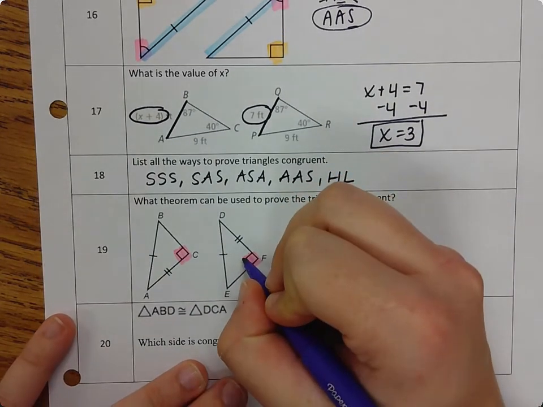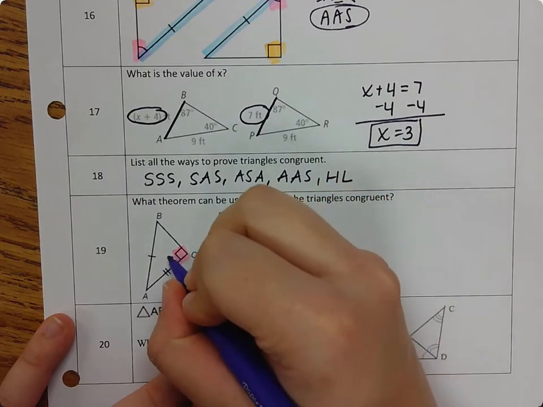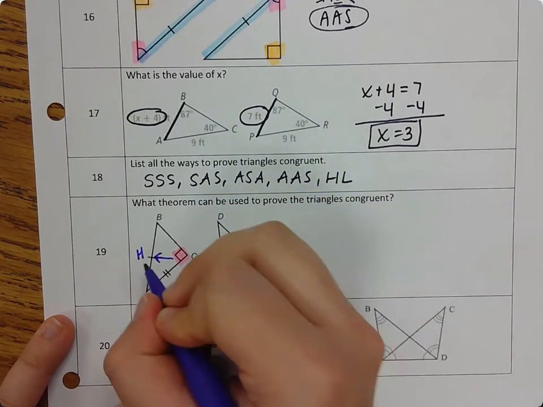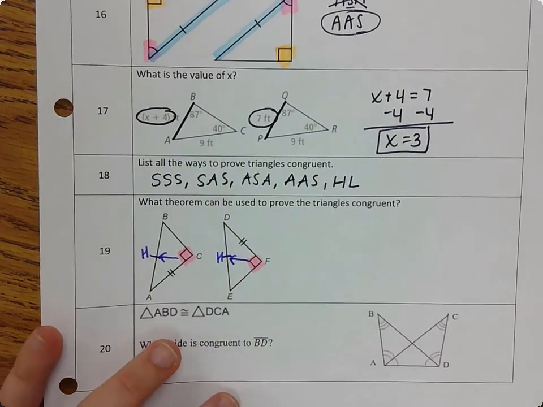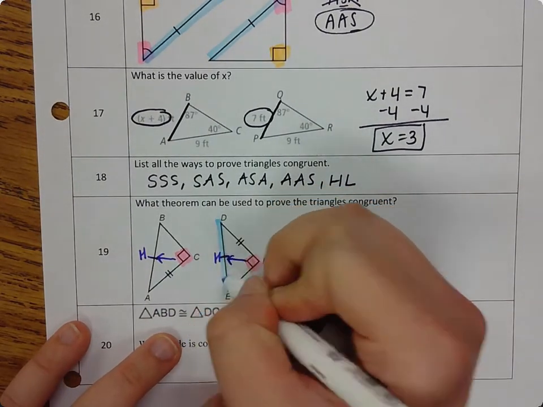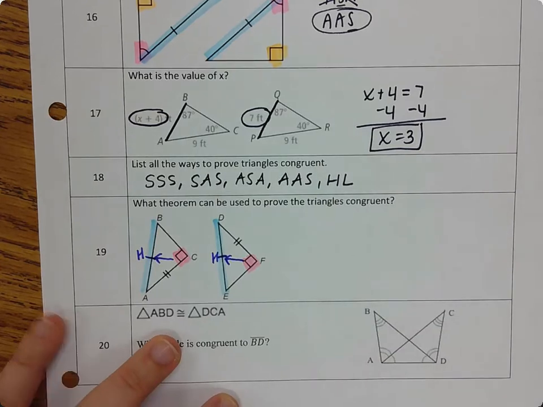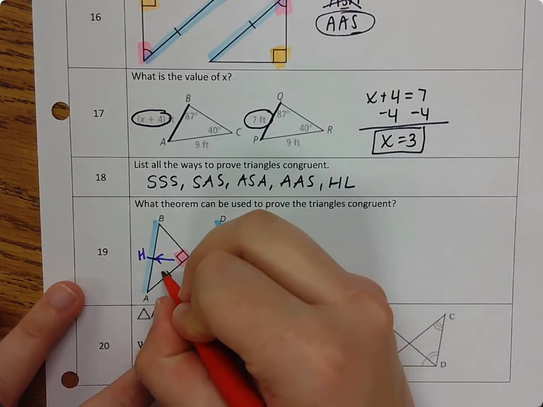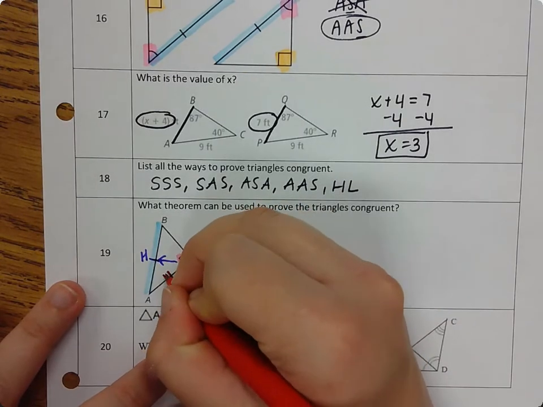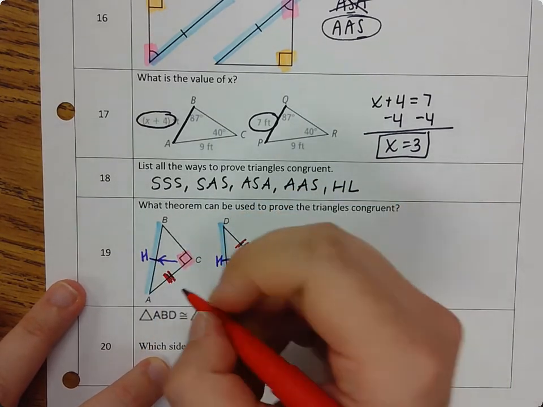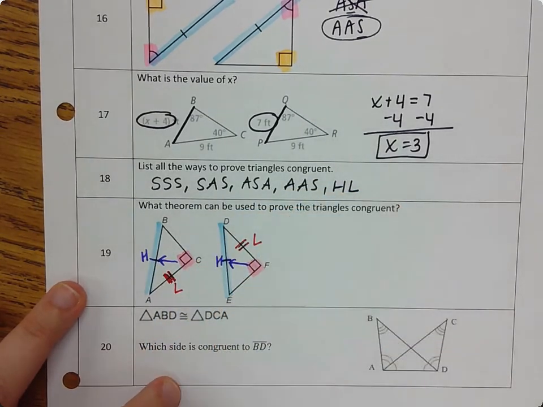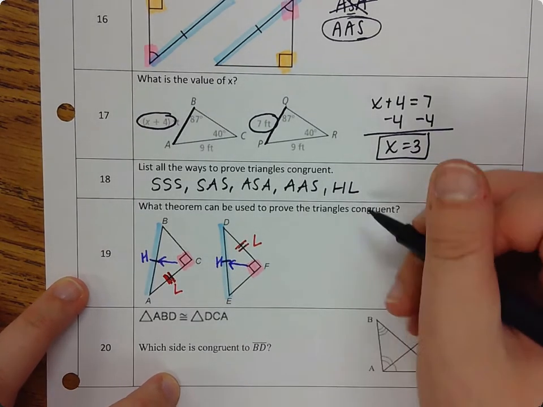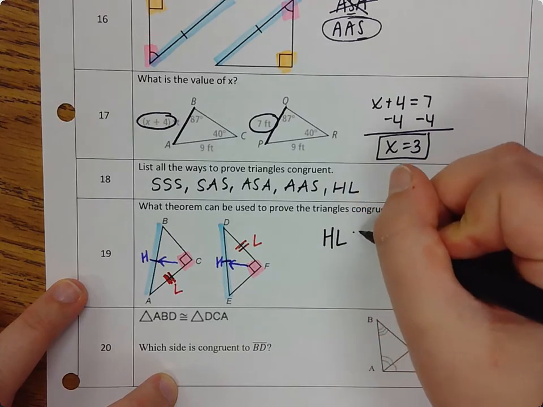I've got to check to see, is the hypotenuse marked on both of my triangles? This would be my H. And my H, it's marked, which tells me my two hypotenuses are congruent to each other. So that one checks out. Now for the other marking on my picture, we've got to make sure that a leg is marked as well. So we've got two. This represents a leg, this represents a leg. So what theorem can be used to prove these two triangles congruent? Hypotenuse leg.